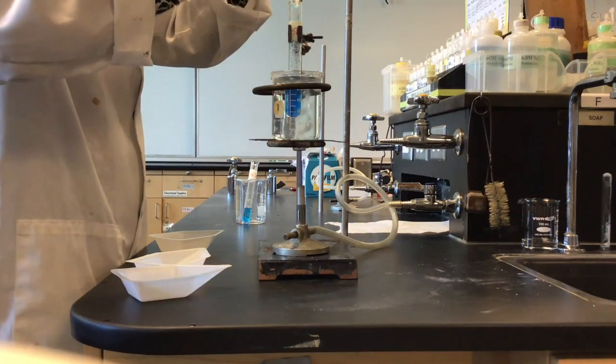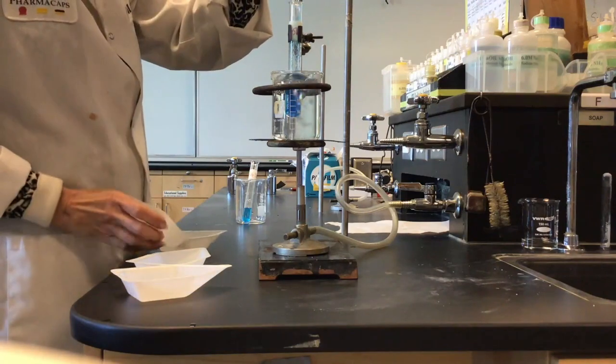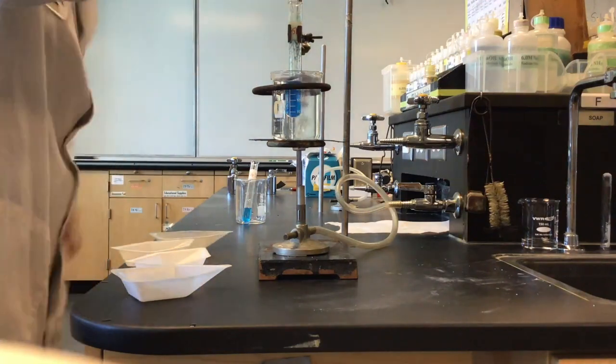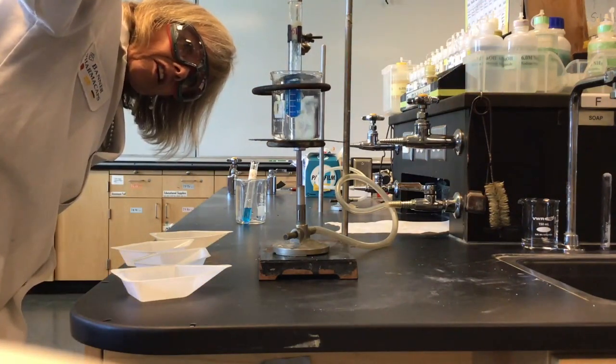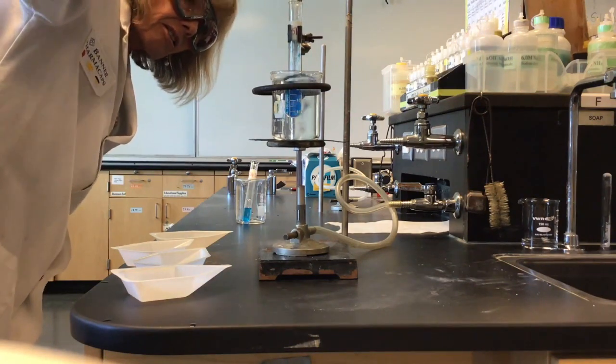Let's find out if our water can handle any more copper sulfate. Then the physical agitation is also helping to dissolve it. It looks like it has dissolved again.